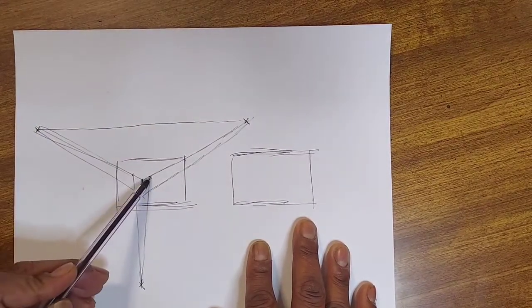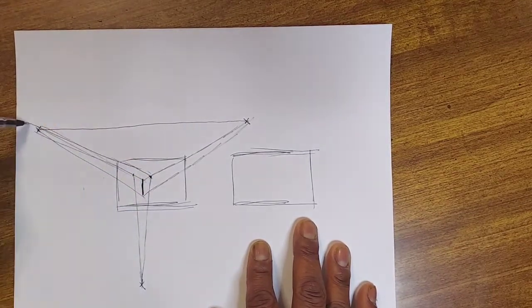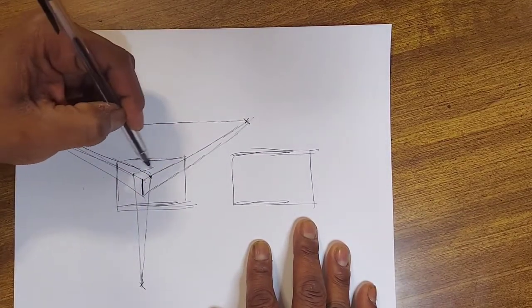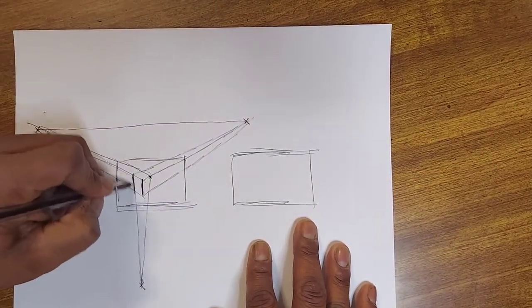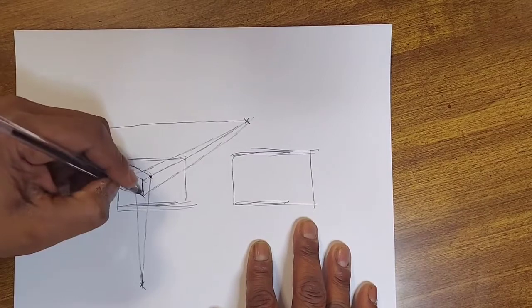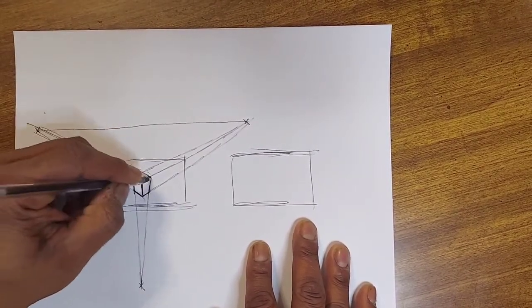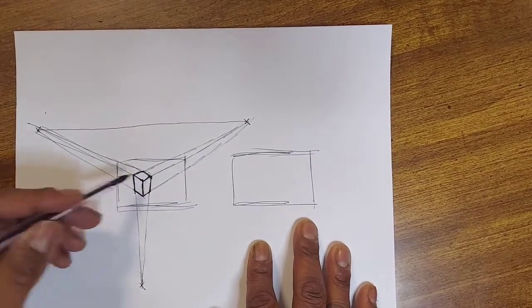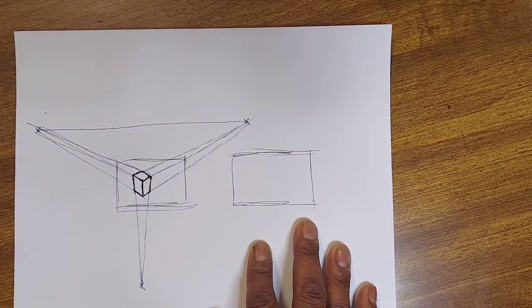Now we want this line to go here to this vanishing point, and then we want this line to go to this vanishing point here. Then we can do our form. And as you can see, it looks like a cube from bird's eye view.